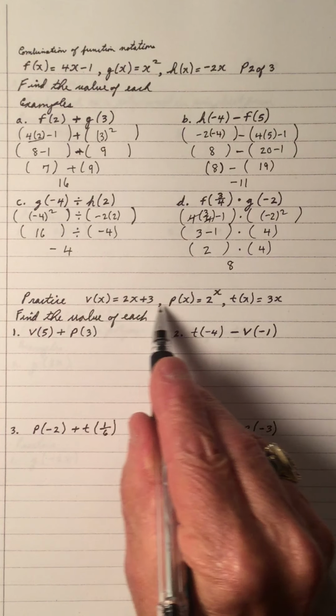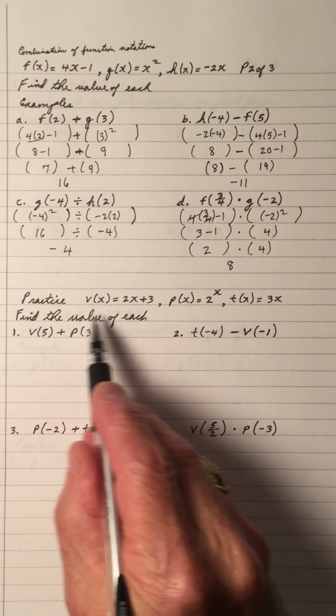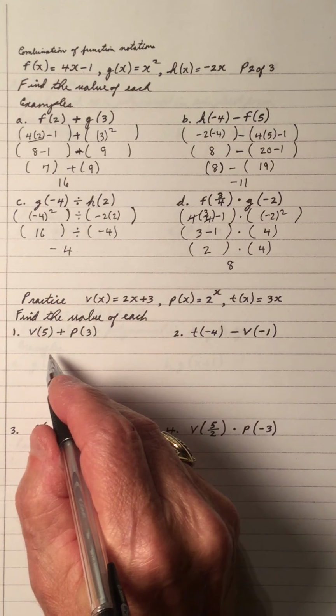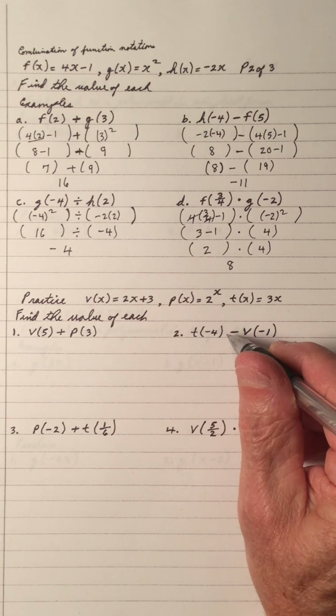Practice. So I give you different ones now, and find the value of each. Pause the video, work one out, see if you got it right. Then pause it again, work this one out, to see if you get it right.